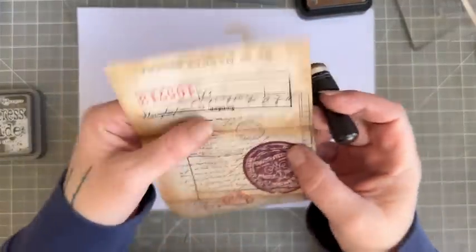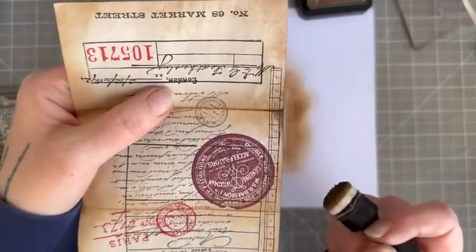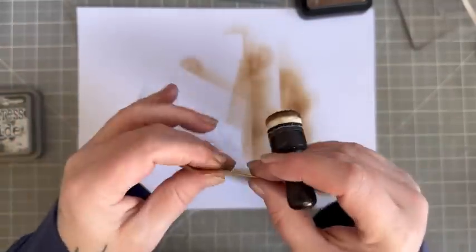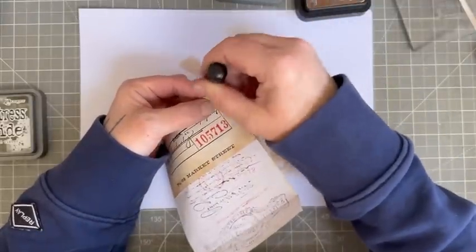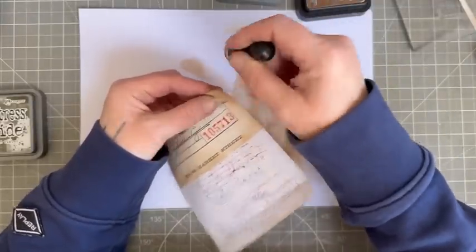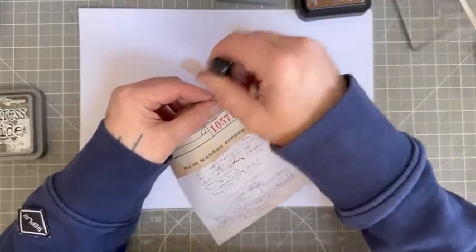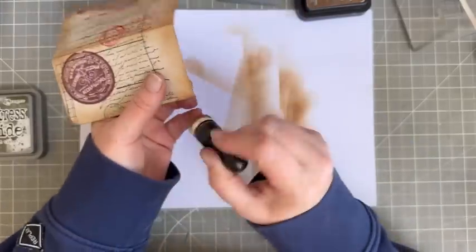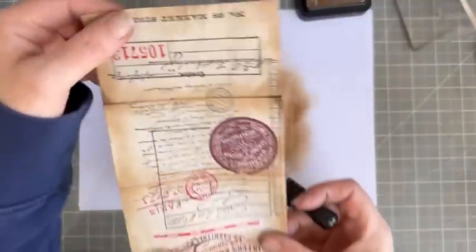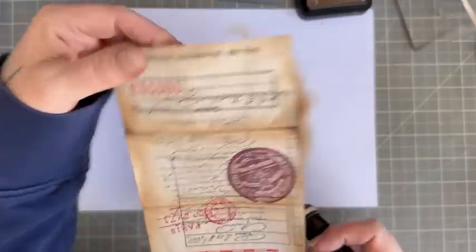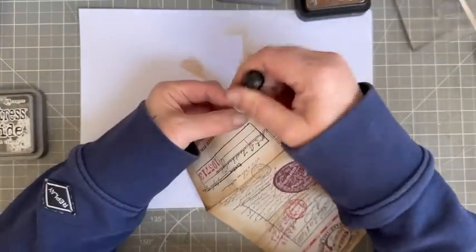And then it gives you, look at that. It's so cool. I love it. And then a little bit on this side. And look at that. How cool is that?